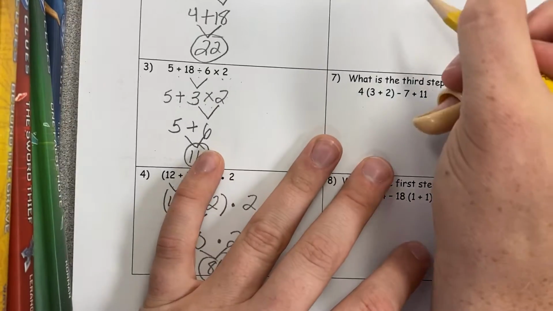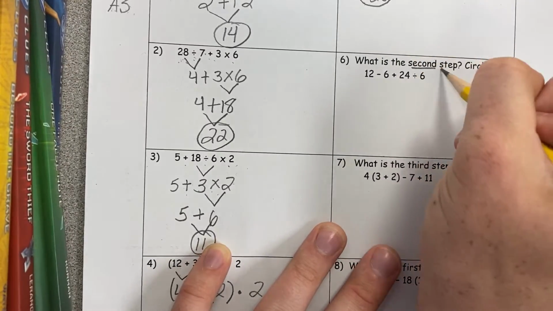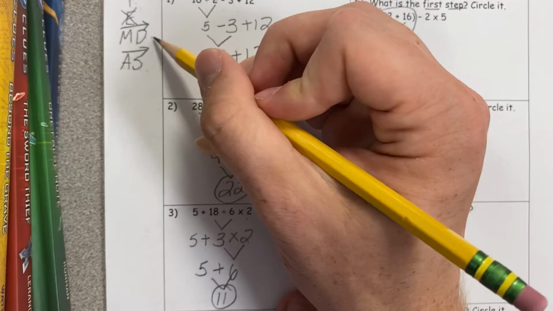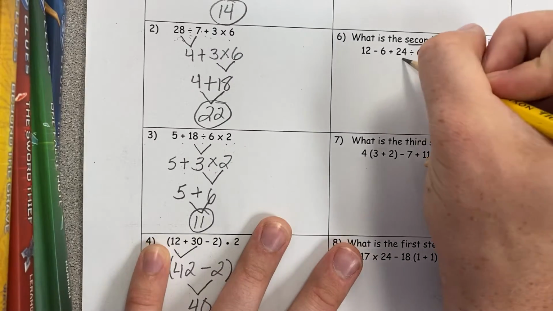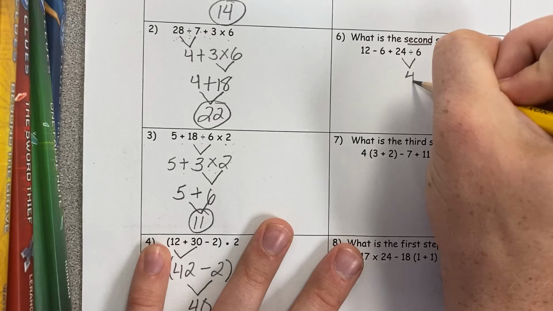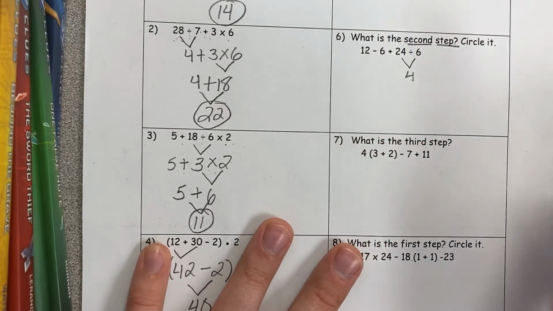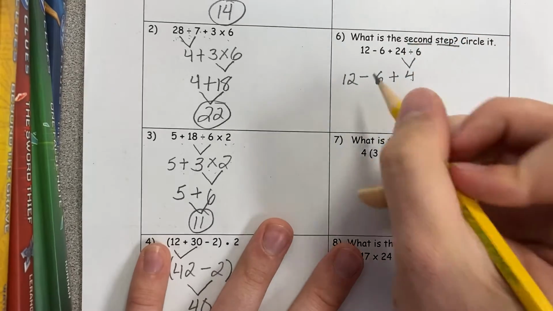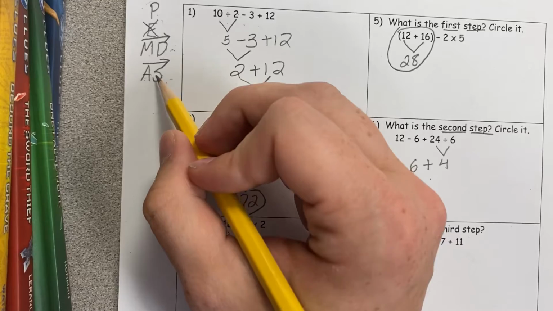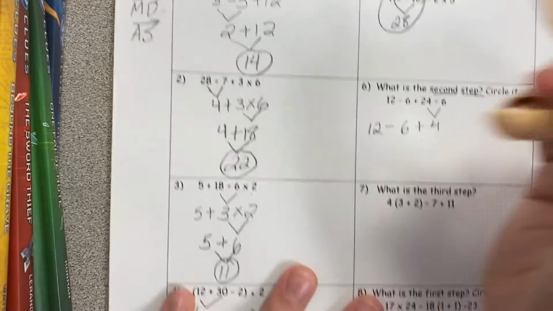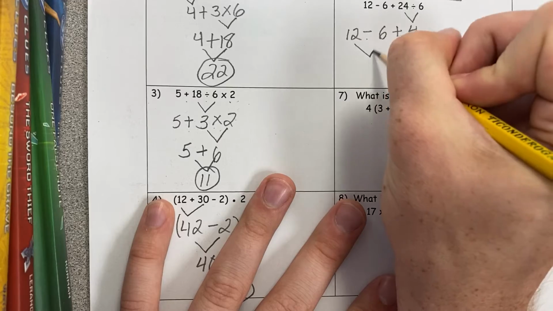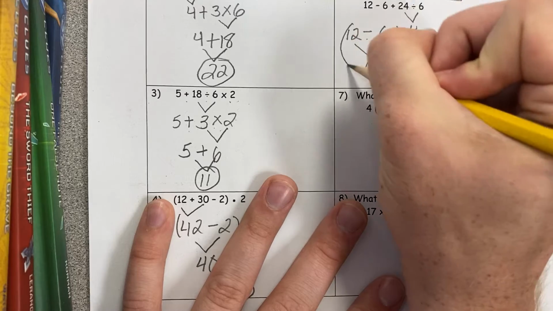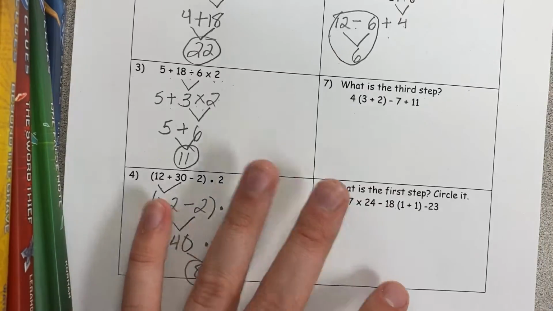Now, the next one is looking for the second step. So I do my first step. So I have subtraction, addition, division. I know division is before addition and subtraction. So 24 divided by 6. I know that 6 times 4 gives me 24. And then I would rewrite everything I have not used. Now I have subtraction and addition. Well, I know subtraction and addition are equal, so I read them from left to right. So in this case, my second step would be 12 minus 6, since it's first from left to right, which is 6. And this is what I would circle as my second step.